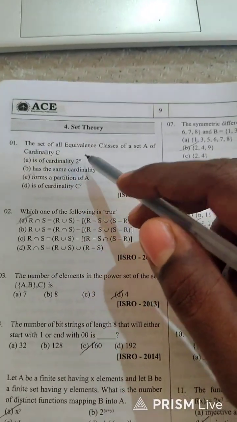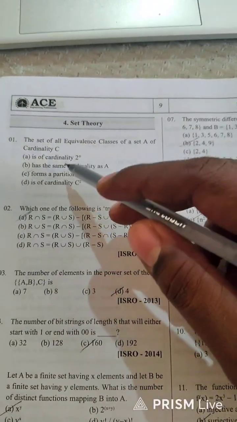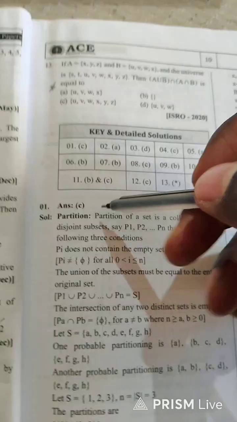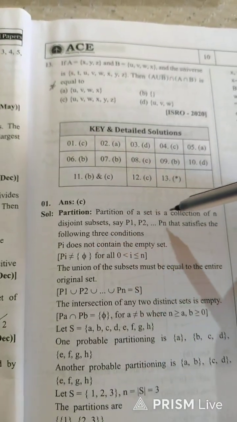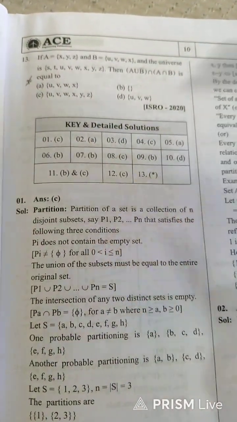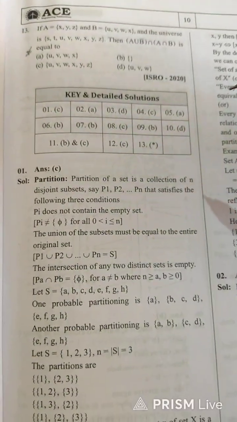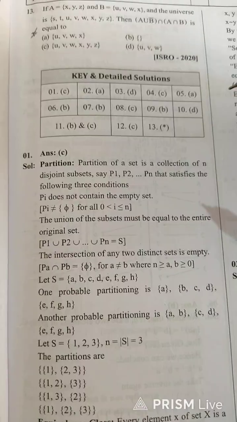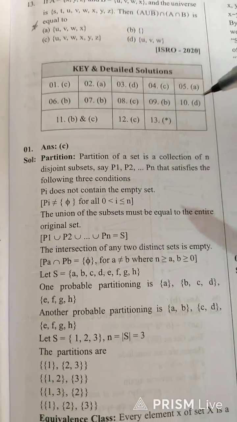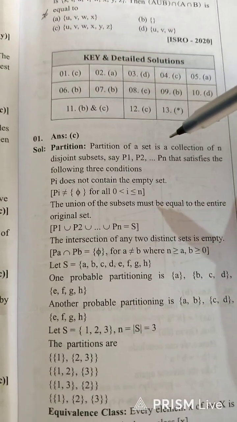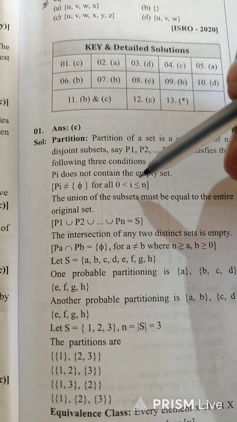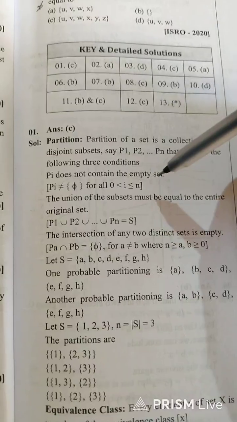Set theory: the set of equivalence classes of a set A of cardinality C forms a partition of A. A partition is a collection of n disjoint sets P1, P2, and so on up to Pn, that satisfies the following three conditions. Pi does not contain the empty set: Pi is not equal to the empty set for all i from 1 to n.